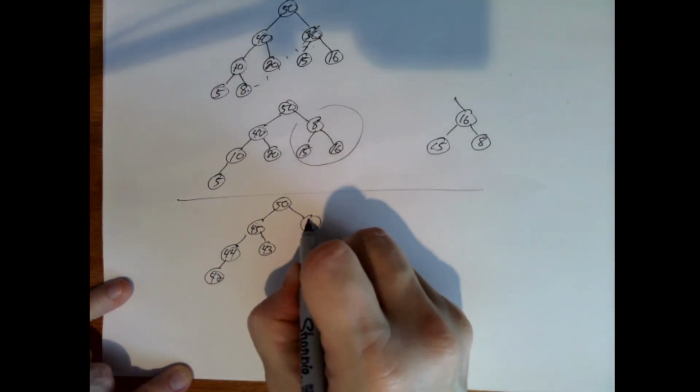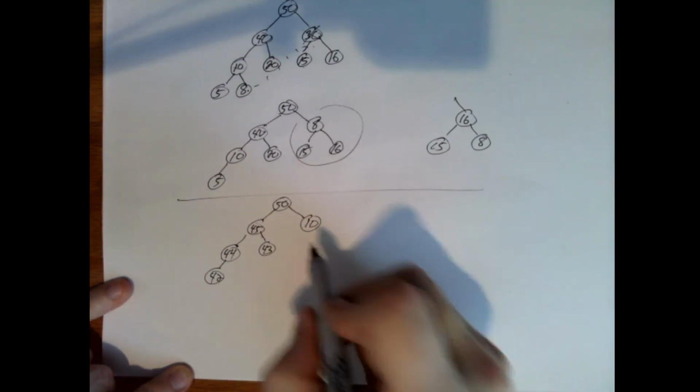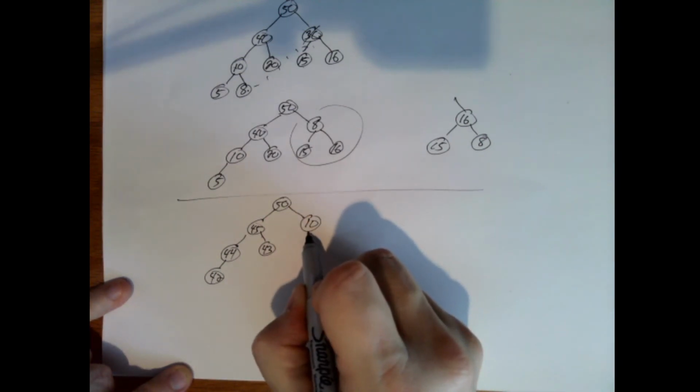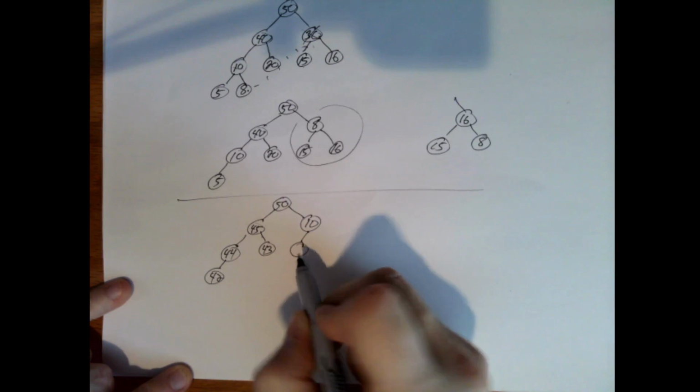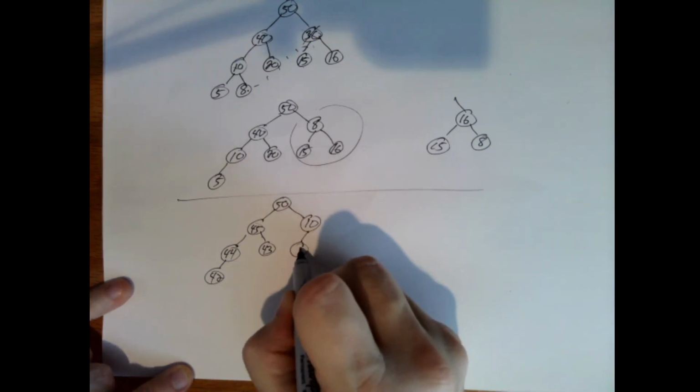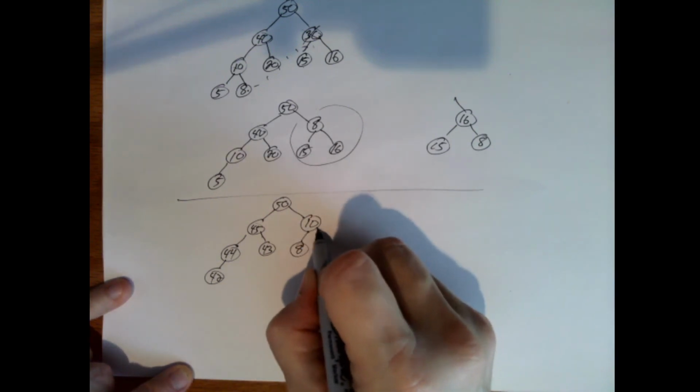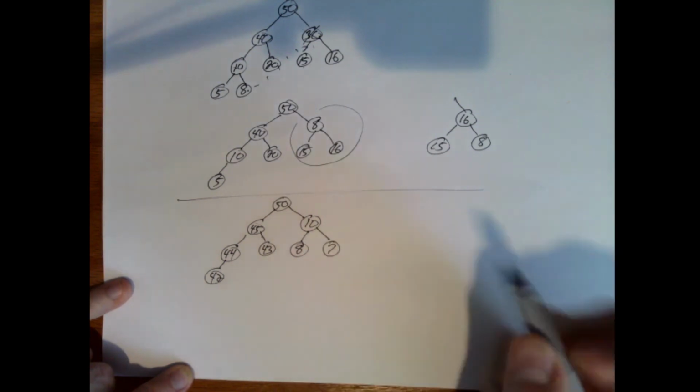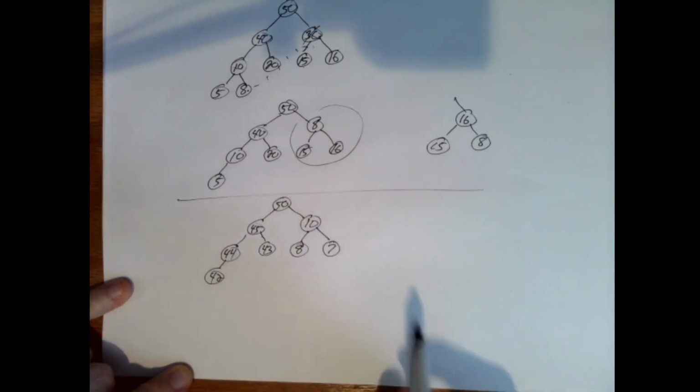So this right here is 10, because that's less than 50. And then we have 8 and 7. So 50 is greater than these two.